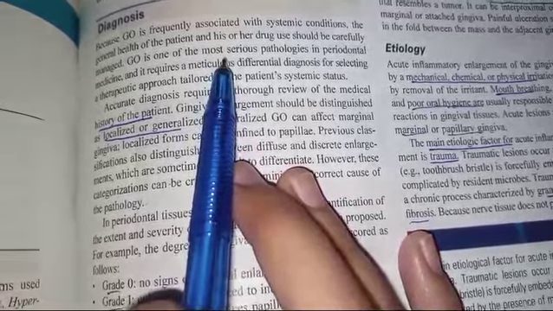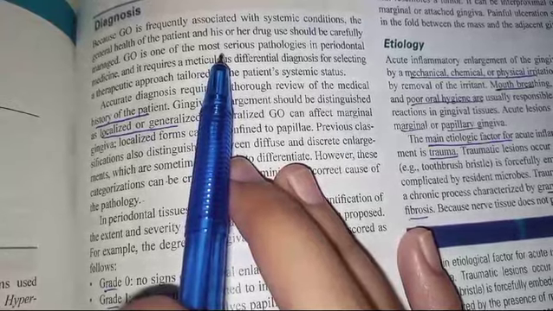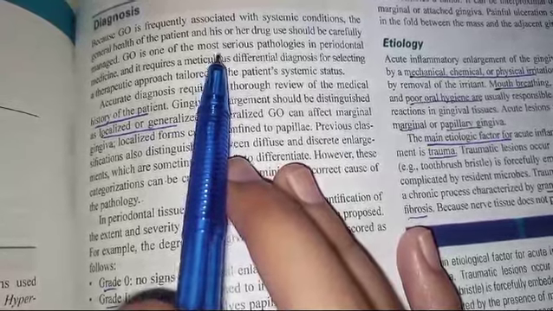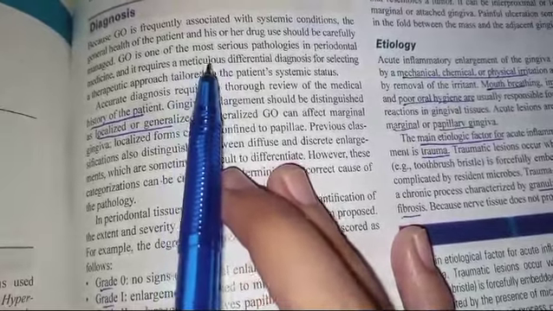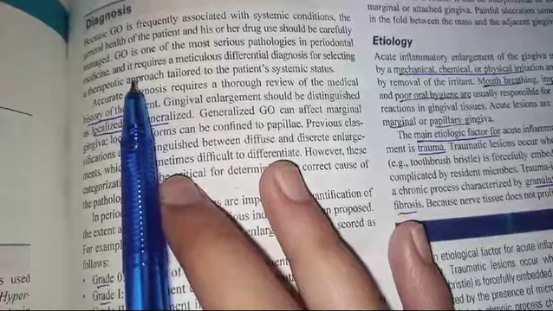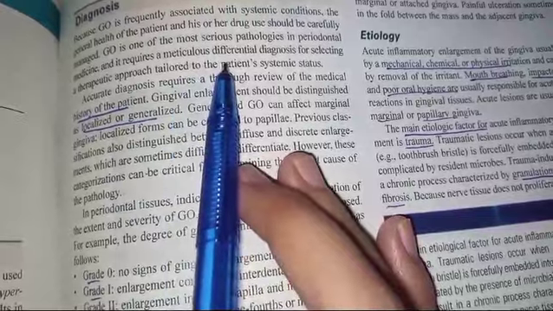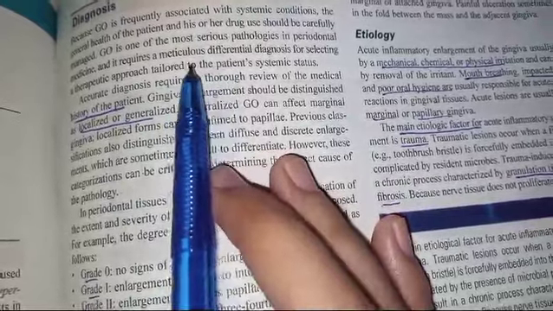It is one of the most serious pathologies in periodontal medicine, gingival enlargement. And you should be careful in differential diagnosis because you have to select a medical approach or medication to treat the patient's systemic status also.